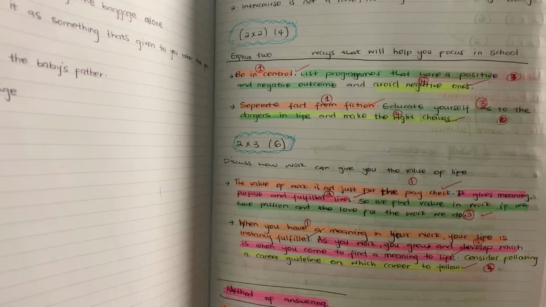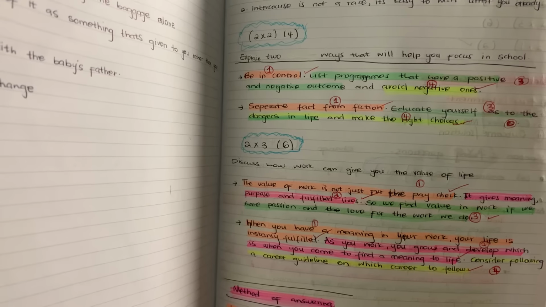So we have a method of answering life orientation questions. After giving you the method, I will also give you a few examples of how your answer should look. So don't get confused when you see me with some questions and answers; I'm just giving you examples of how they should look when you're answering.